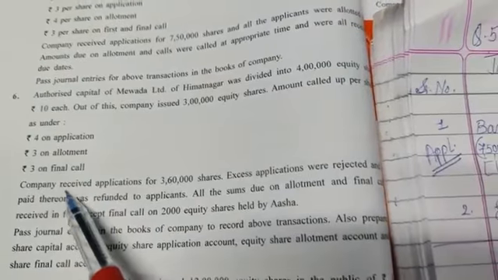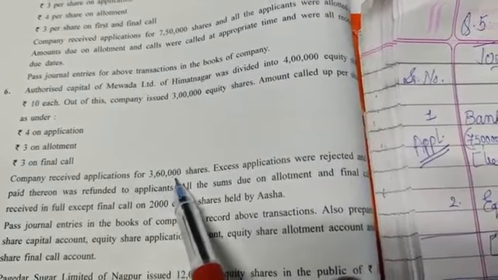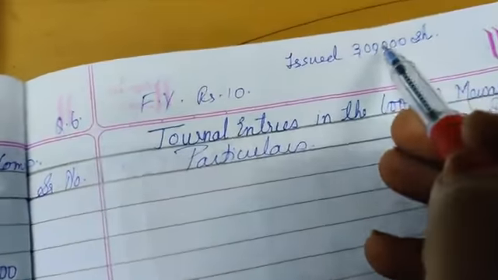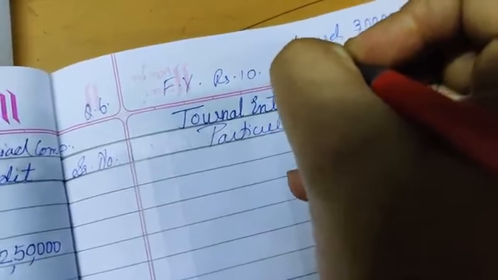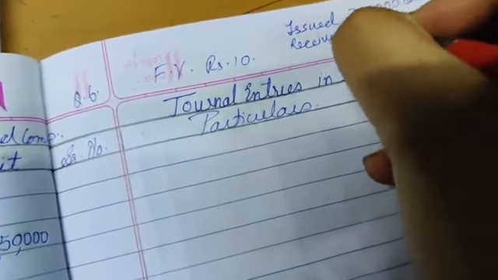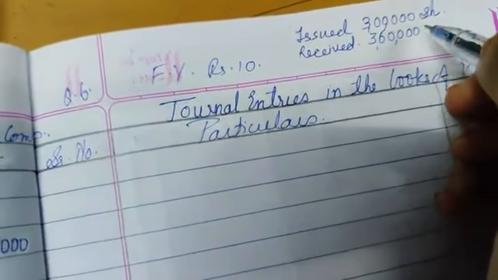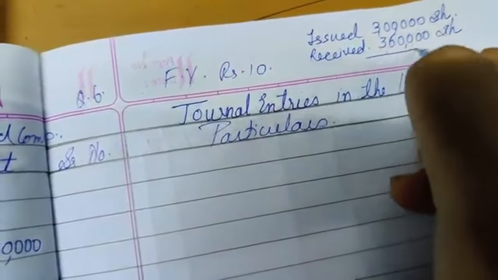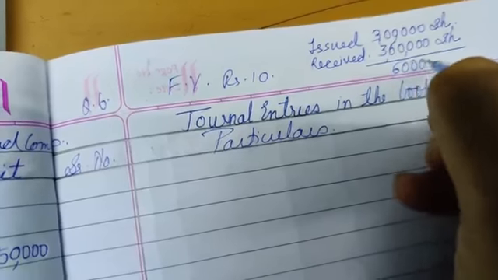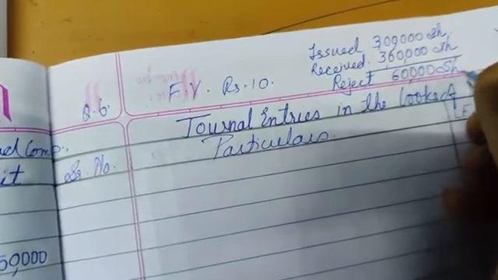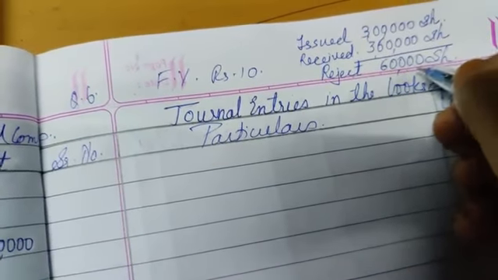Further what they have said, company received application for 3,60,000 shares. Fine. So see, issued was how much? That is 3 lakh and received is how much? That is 3,60,000. Okay. See, now they have demanded from public only 3 lakh and, might be the company is good, so they have received 3,60,000. Now what the company has to do, they have to reject this 60,000. They can't keep with them. Fine. So this many shares will be rejected. Fine. So 60,000 shares we have to reject. Clear? Now further see what they have told.